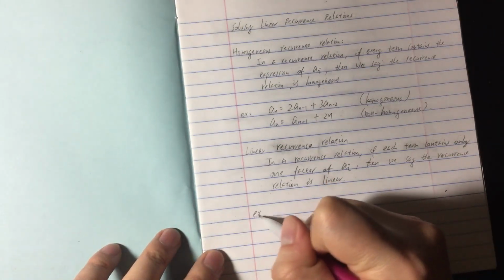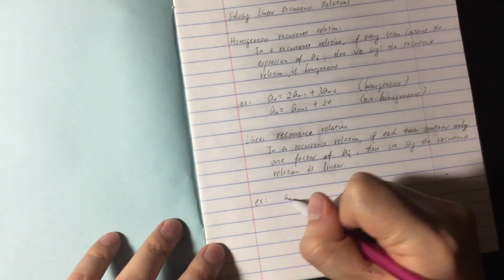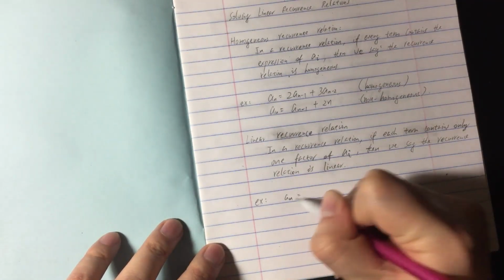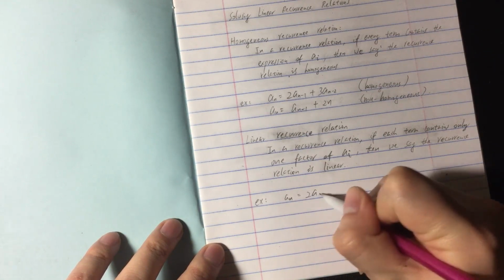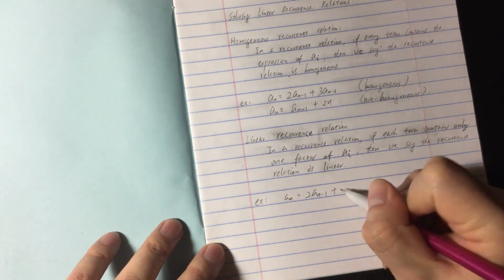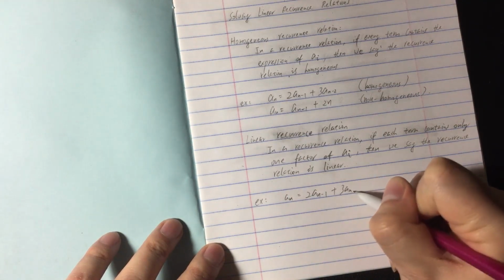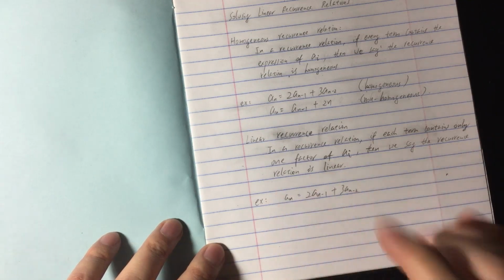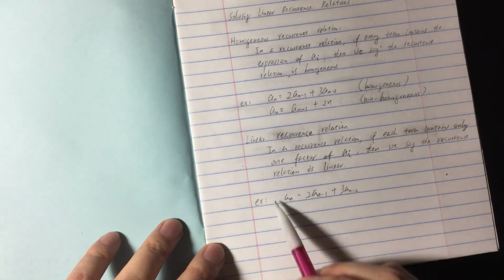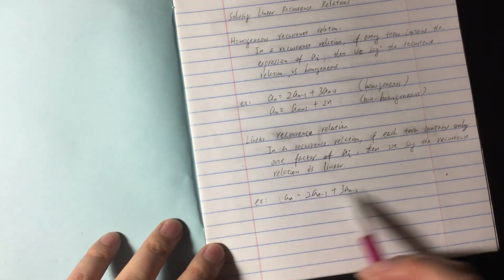Let me show you some examples. For example, a sub n equal to 2a sub n minus 1 plus 3a sub n minus 2. This is linear. Every term contains only one factor of a sub i.